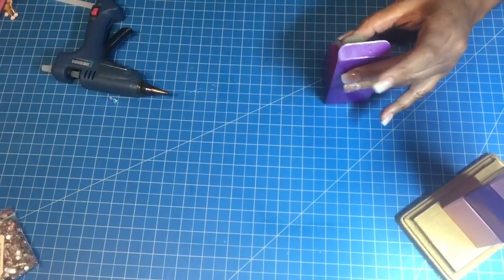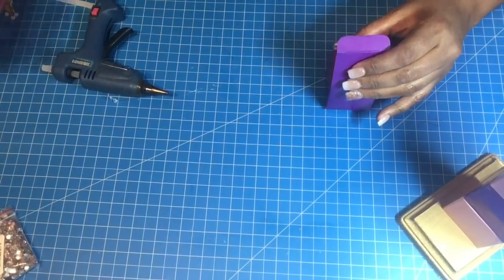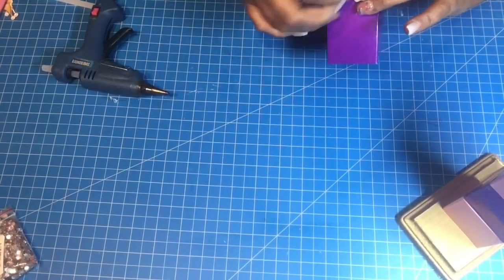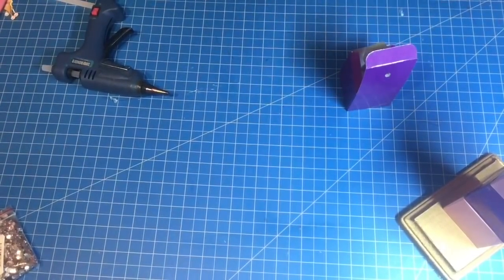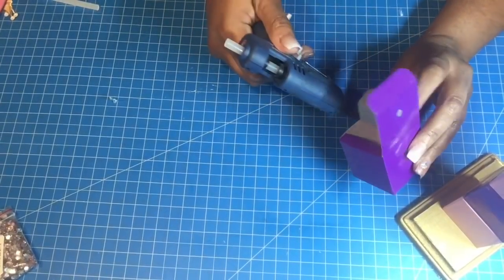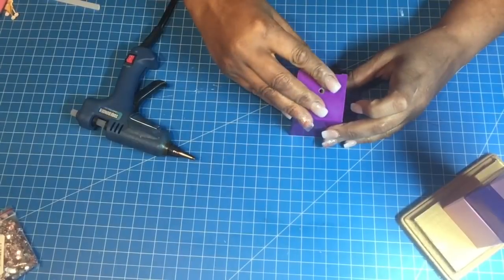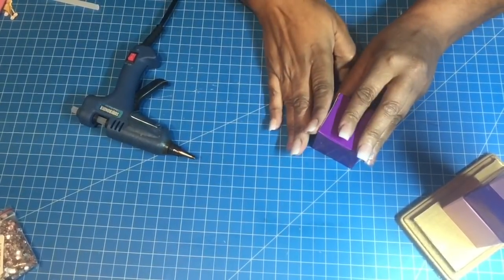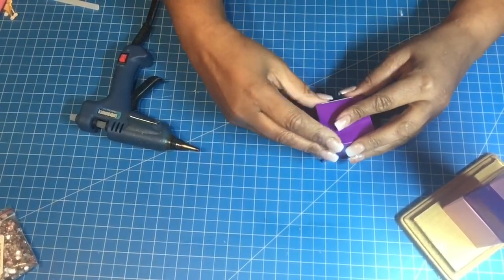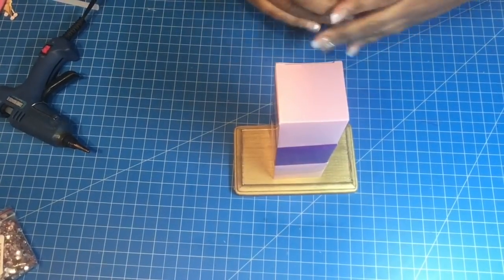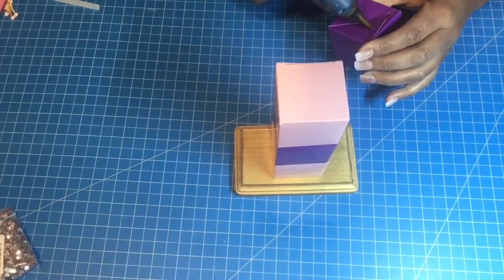Okay, once you do that, we're going to go ahead and grab a stick and just punch a little hole. That way your centerpiece will go through with no issues. Once you do that, we're going to go ahead and glue the inside and close. Add glue, sorry, and then close. Okay, once you do that, bring the other piece and let's glue it on top.